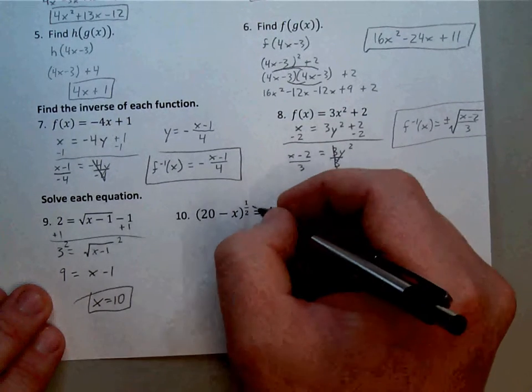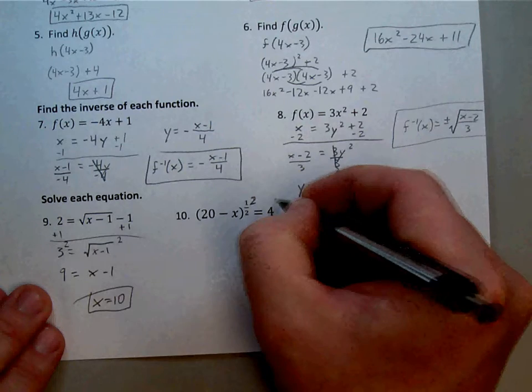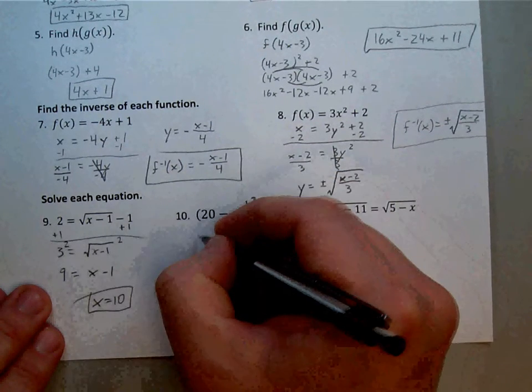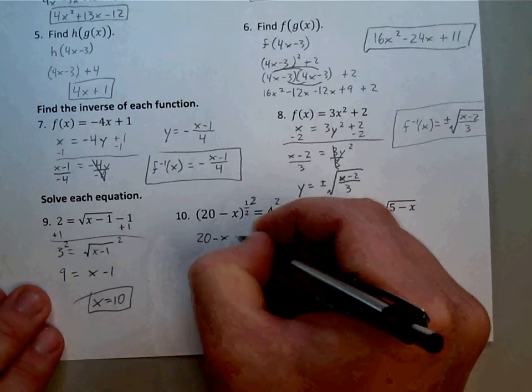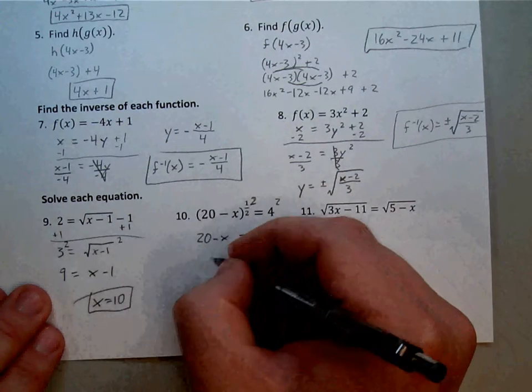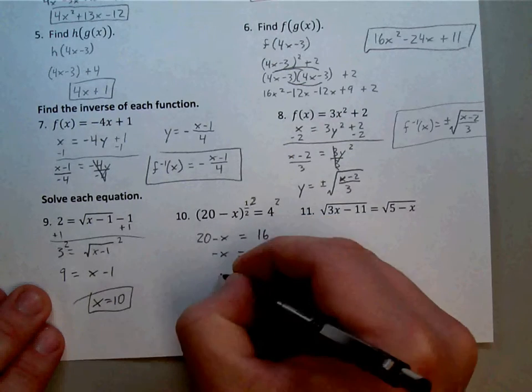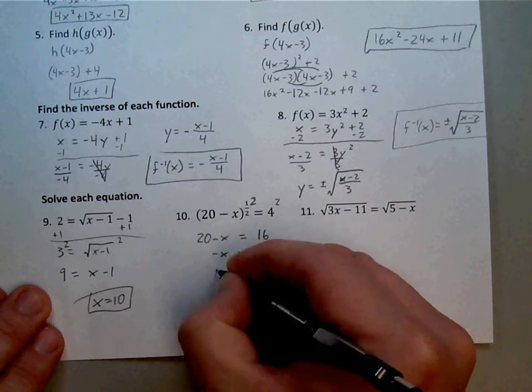The next one, I'm ready to square both sides, because an exponent of 1/2 is really a square root. Square both sides, you're left with 20 minus x equals, and 4 squared is 16. So then I would subtract 20 from both sides. Negative x equals negative 4, so x has to be positive 4.